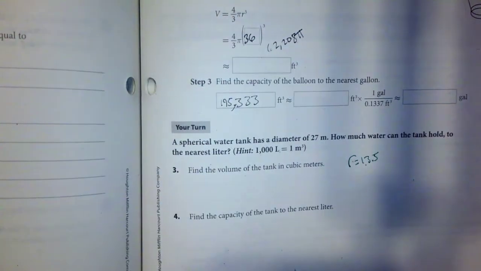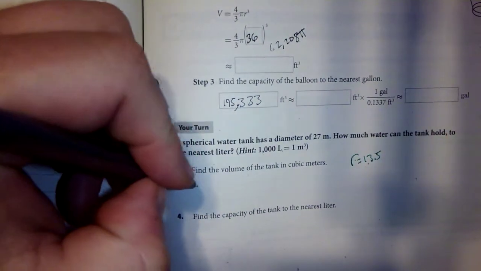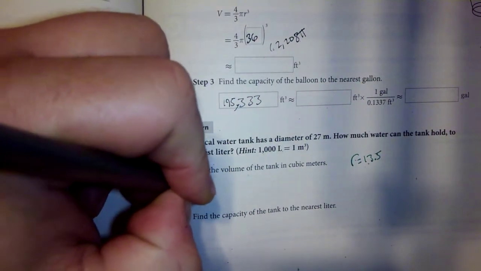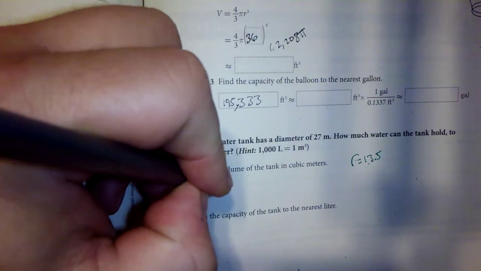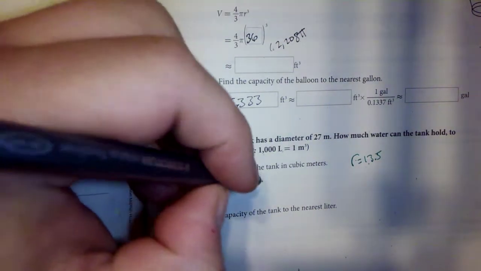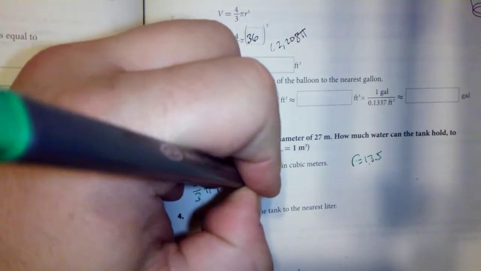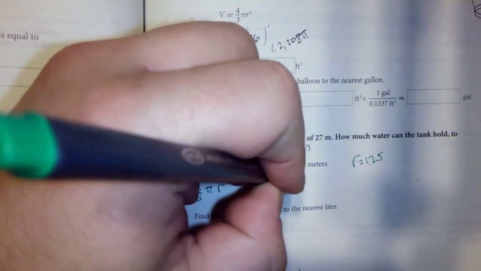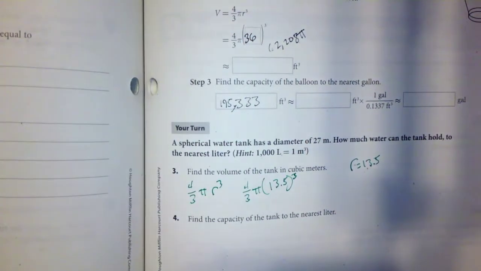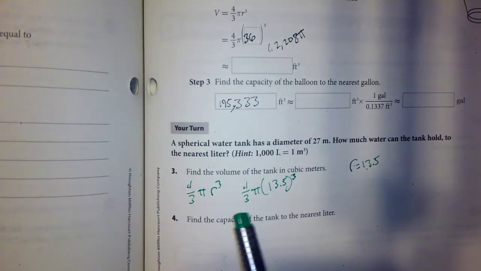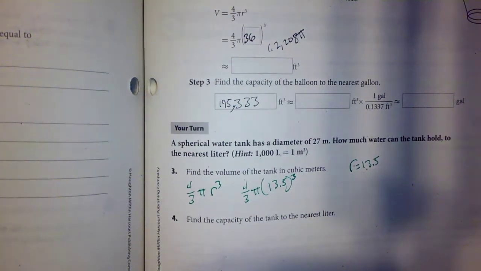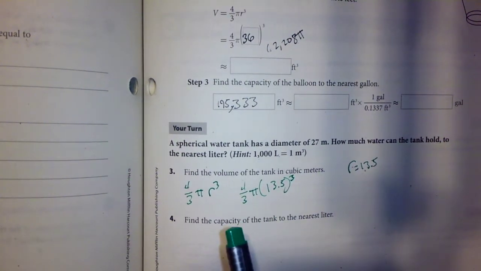So that means the radius equals 13.5. So my formula is 4/3 pi times the radius cubed. So we're going to have 4/3 pi times 13.5 cubed. And then you just multiply it in a calculator, right? We're going to do this cubed, divide by 3. Let's just do it again.